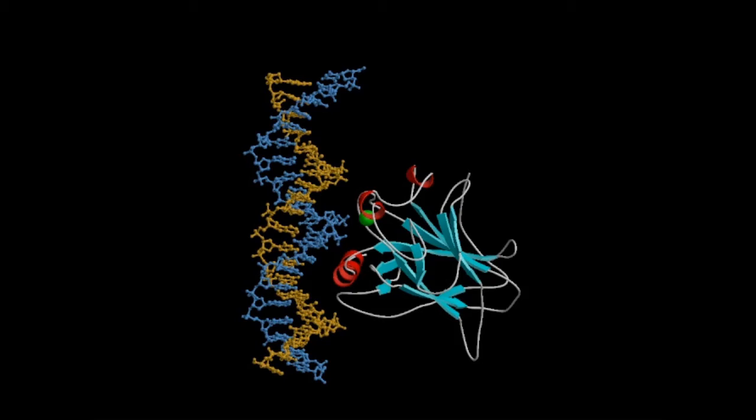Now, this shows you the core domain of p53 interacting with DNA. You can see that there is an alpha helix sitting in the major groove and a smaller helix that interacts with the minor groove.